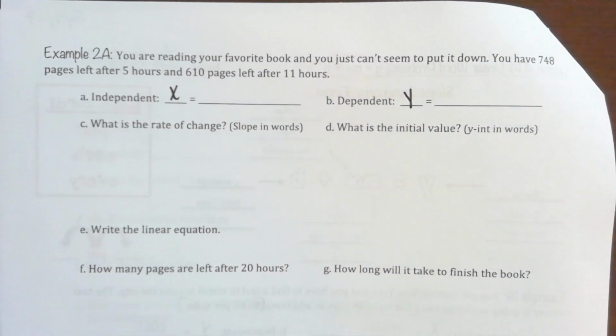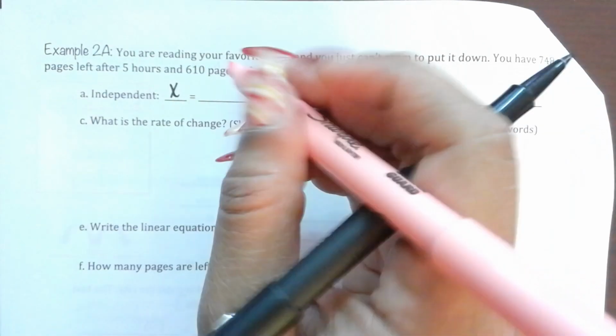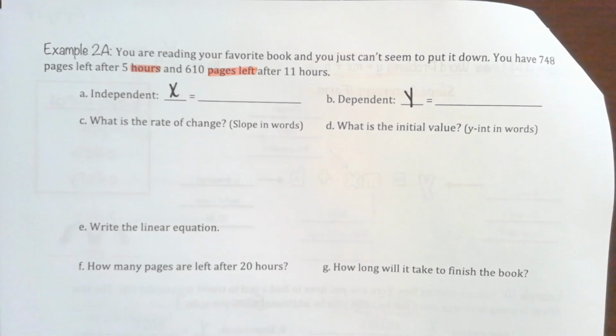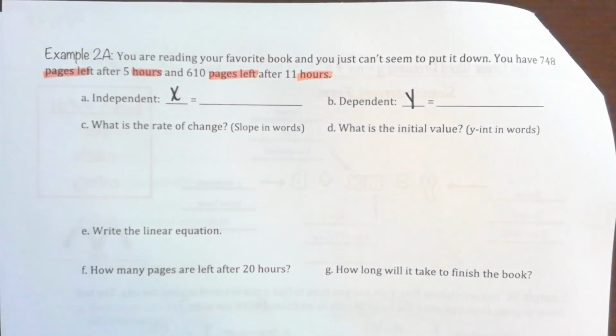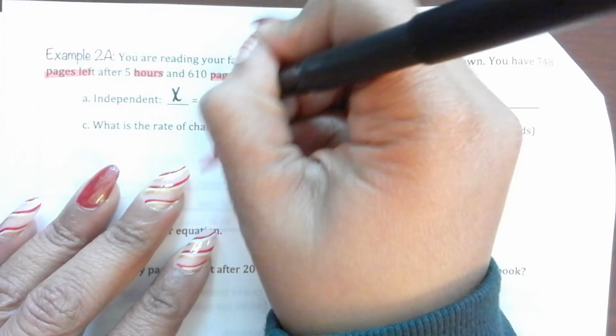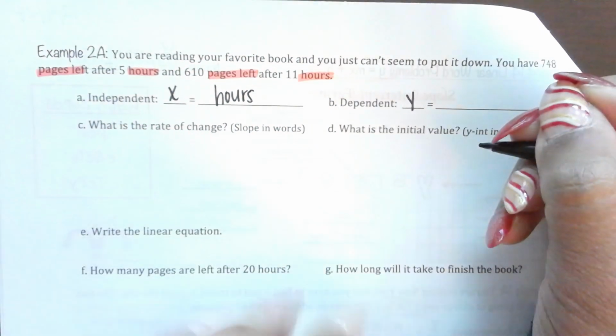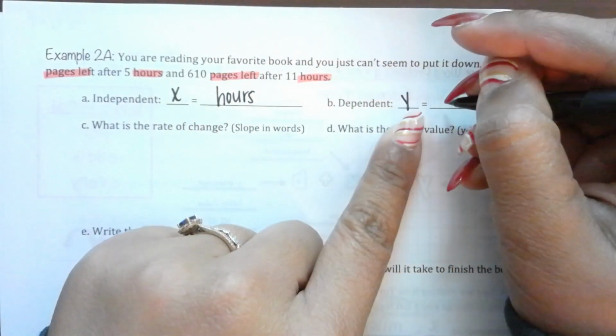What two things are being compared? Time. Well, pages and hours. Thank you. Pages left and hours. Which one is independent? So which one's affecting the other one? Hours. Because the more hours you sit, are you going to read more pages? Yes, because that's what the time is for. So what goes with dependent? Pages left.